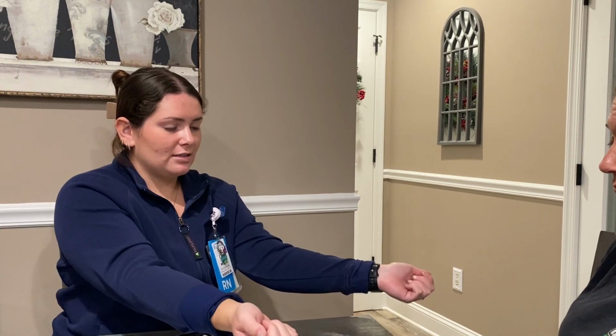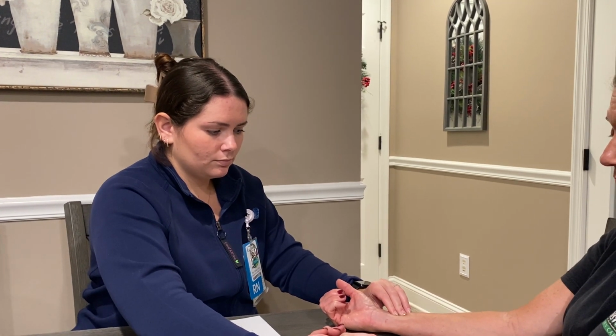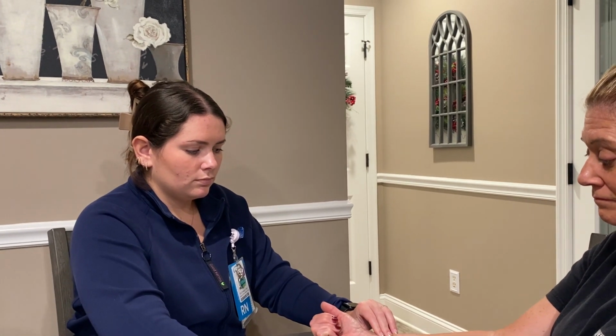So I'm also going to go ahead and palpate your pulses just to make sure you have strong pulses and the blood that's going through your body is nice and strong, okay? So if you could just hold your wrists out for me. Okay, and I'm gonna touch you. All right, you have nice and strong pulses. All right, and I would normally also feel your pedal pulses, which are on your feet, but because of the video, we're not gonna do that.